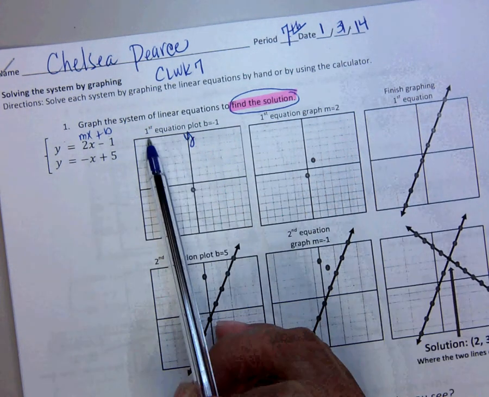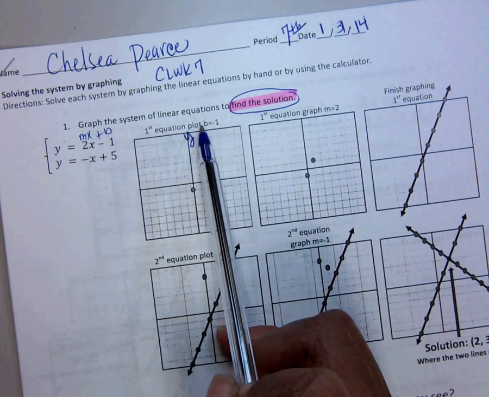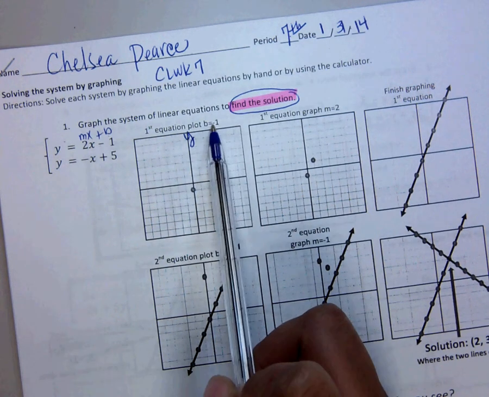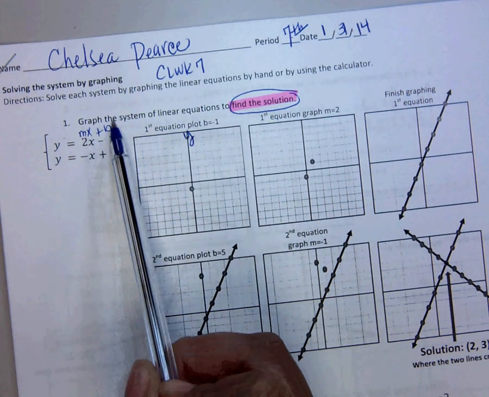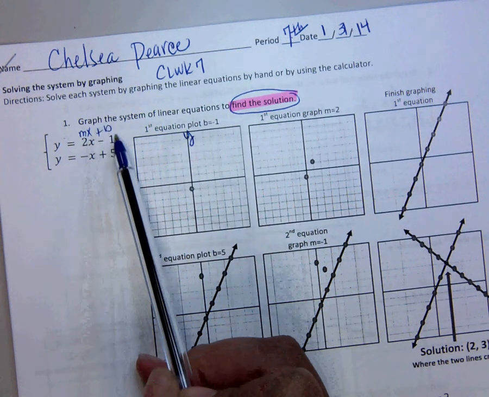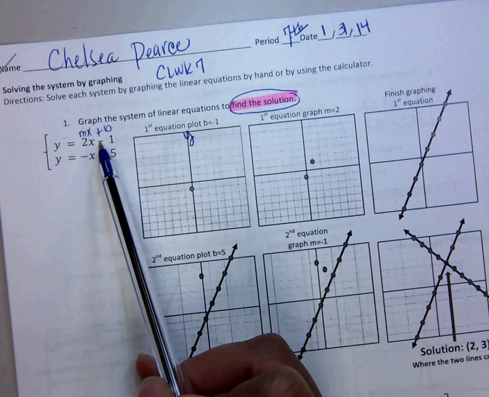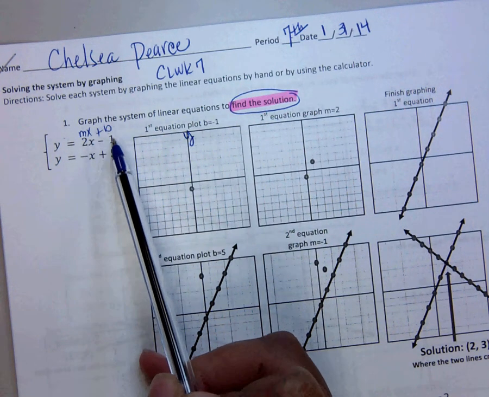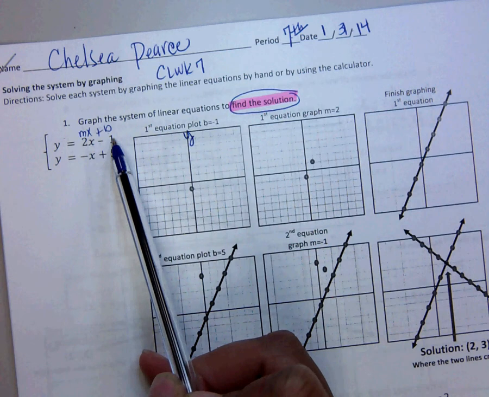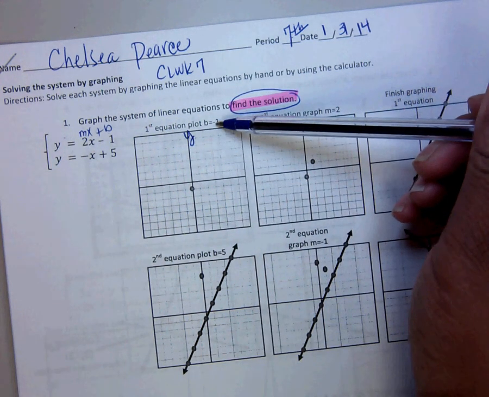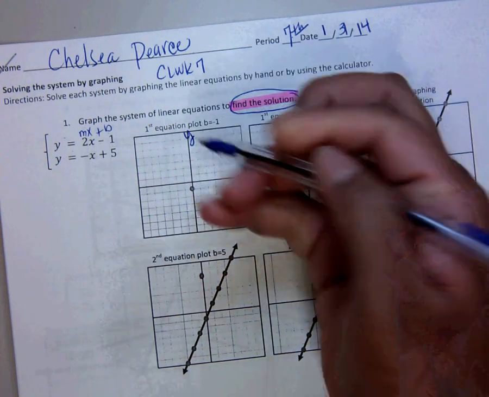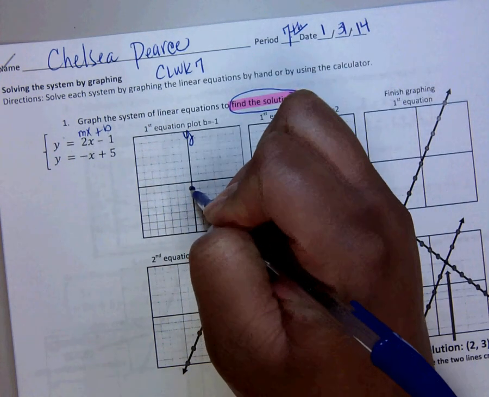So when I read here, when it says first equation, plot b equals -1, what it's asking me to do is to look over here and understand that the b is -1. Now, yes, that is a minus sign. But when I talk about the 1 by itself, it's telling me that it is negative. So this is b equals -1. To plot the y-intercept, meaning b is the y-intercept, don't forget that, I am going to go to the y-axis and plot -1.